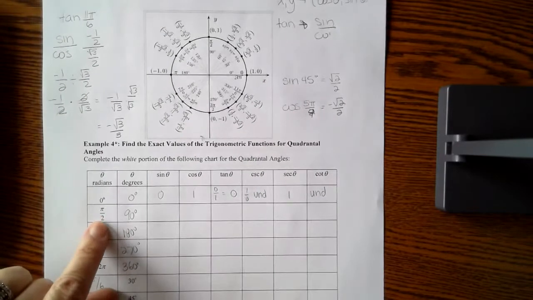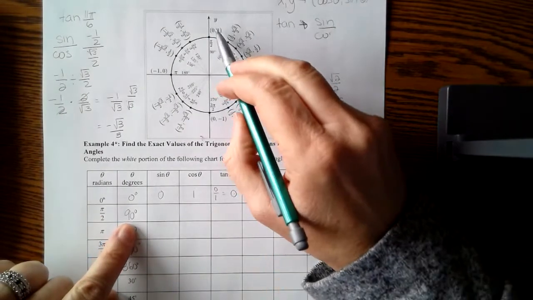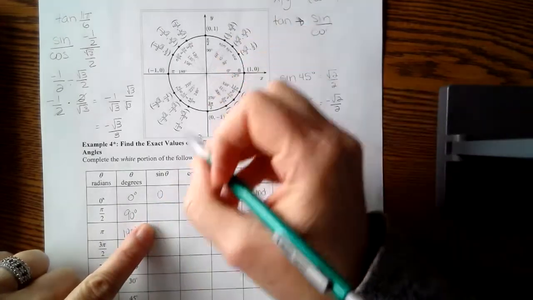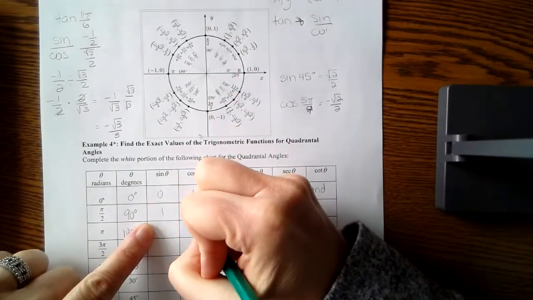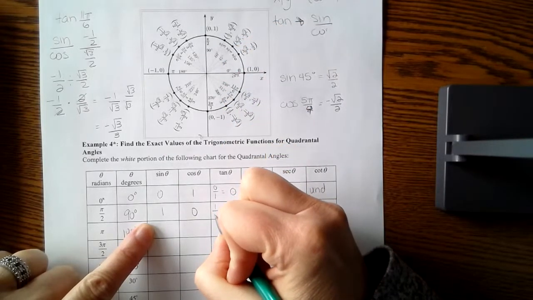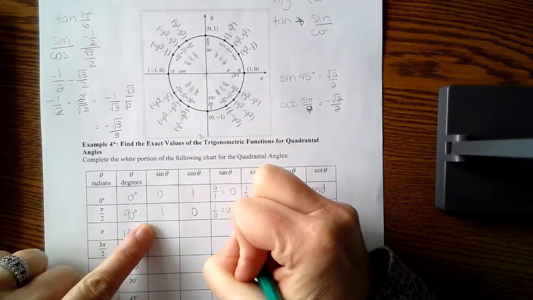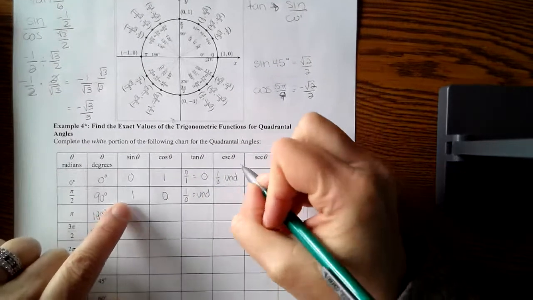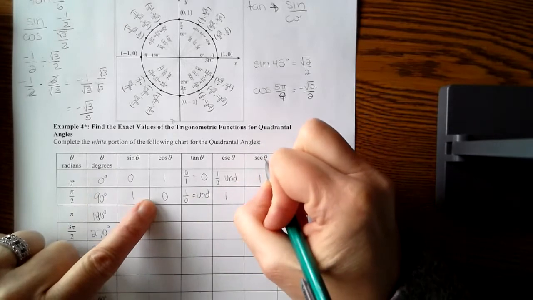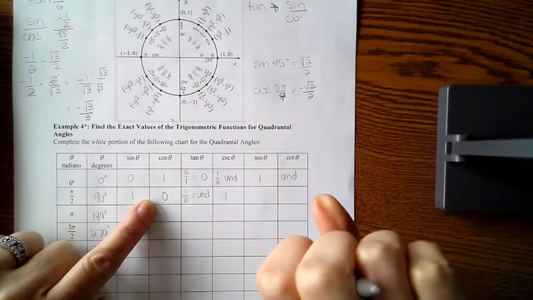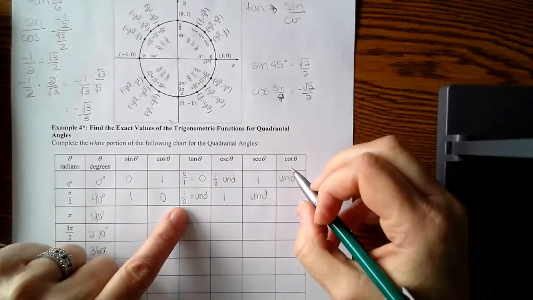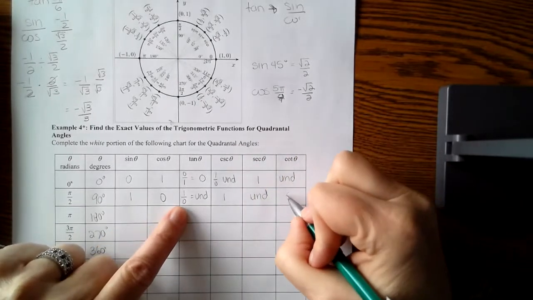All right, pi over 2, which is 90 degrees. I'm using 0, 1. Your sine is 1. Your cosine is 0. Your tangent is sine over cosine, which is undefined. Your cosecant is the reciprocal of sine, so it is 1. Your secant is the reciprocal of cosine, which is 1 over 0, which is undefined. And cotangent is going to be 0 over 1, so it's going to be 0.